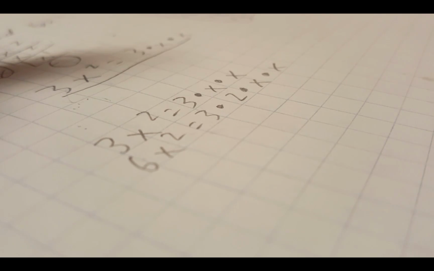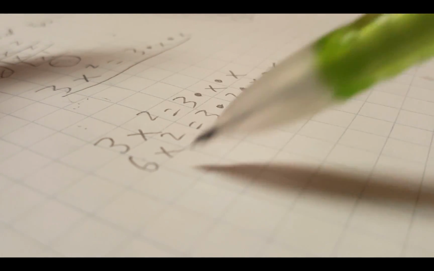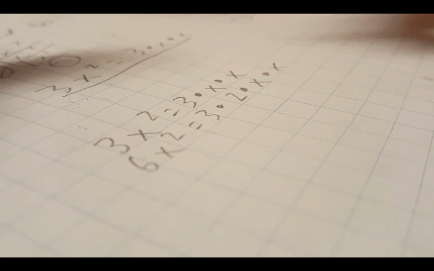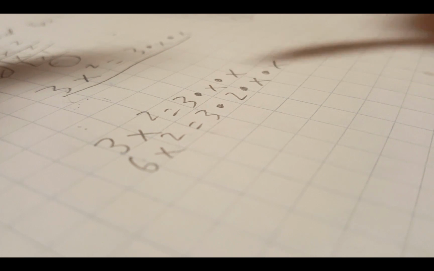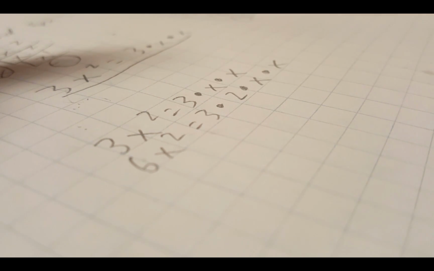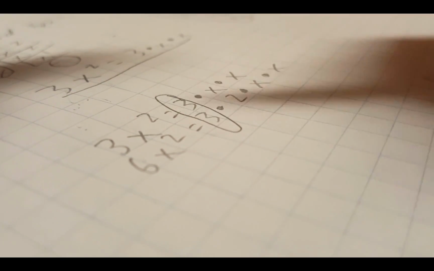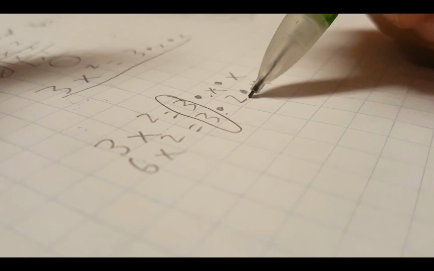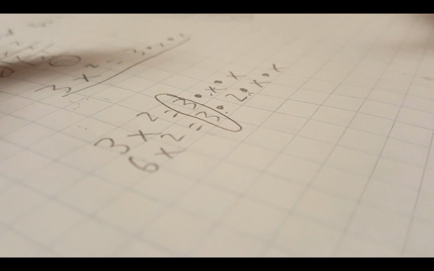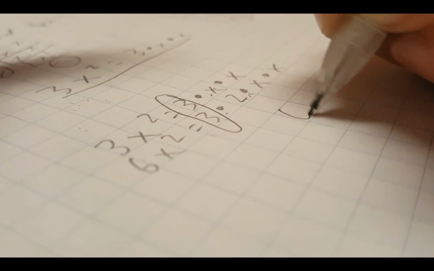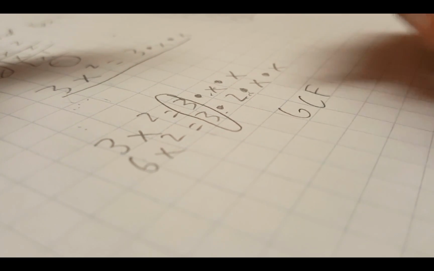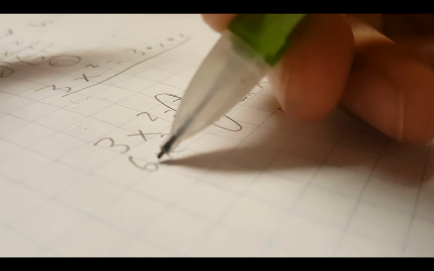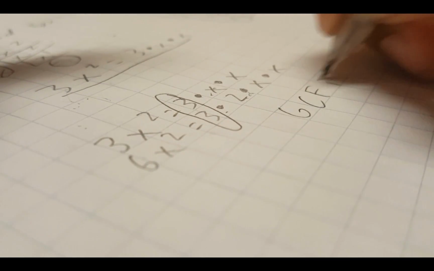Now I just rewrote both prime factorizations aligned, and as shown, these are all the prime factors. The greatest common factor here would be 3, because 3 is on both. So the GCF, or greatest common factor, of 3x squared and 6x squared is 3.